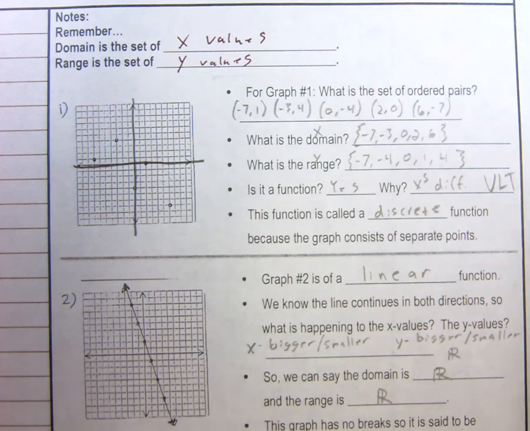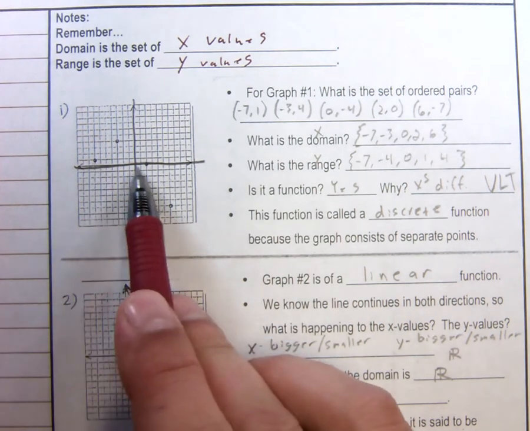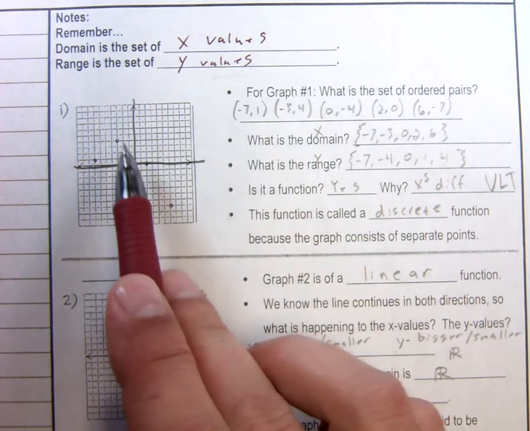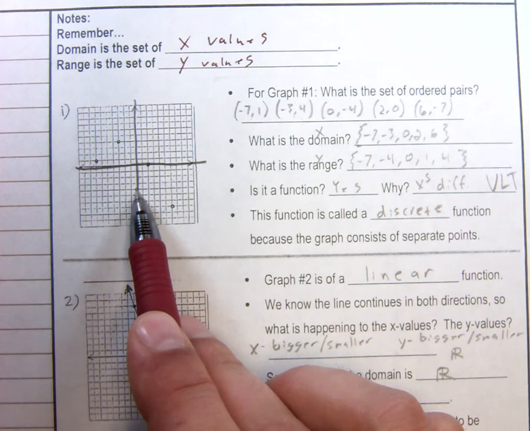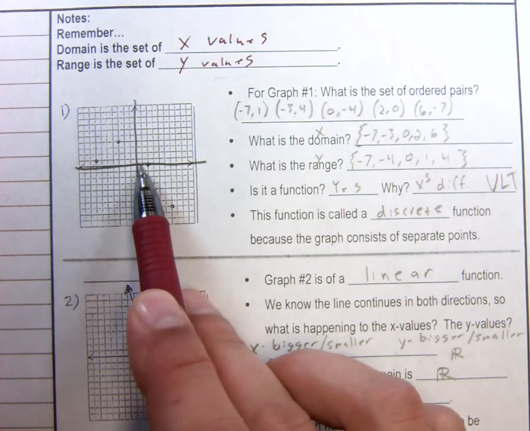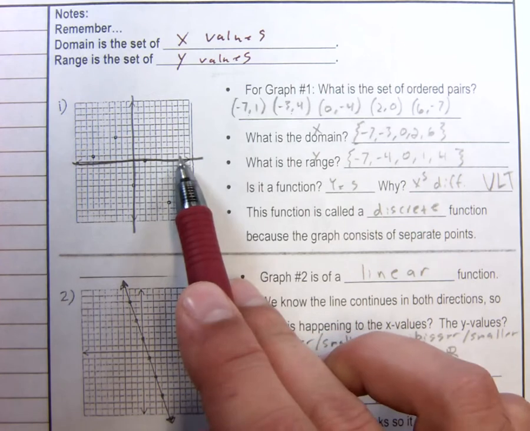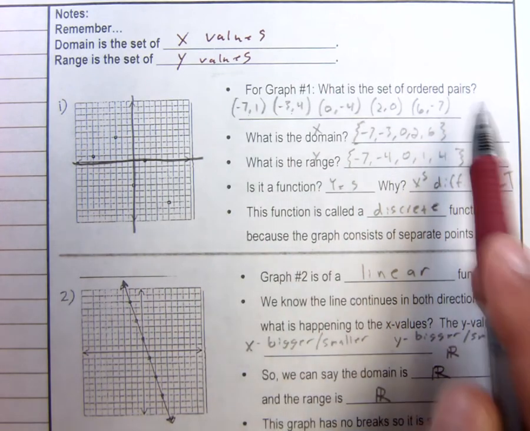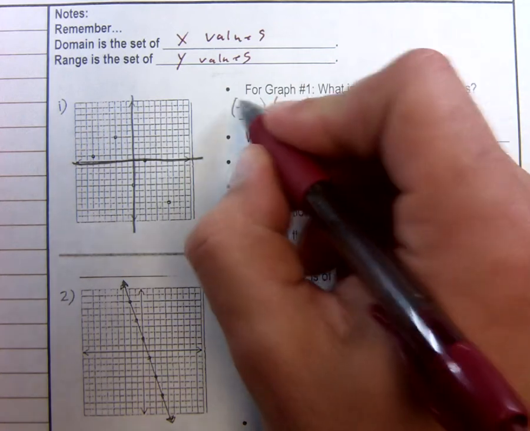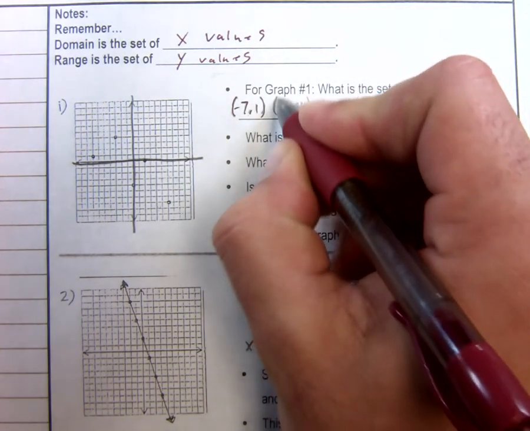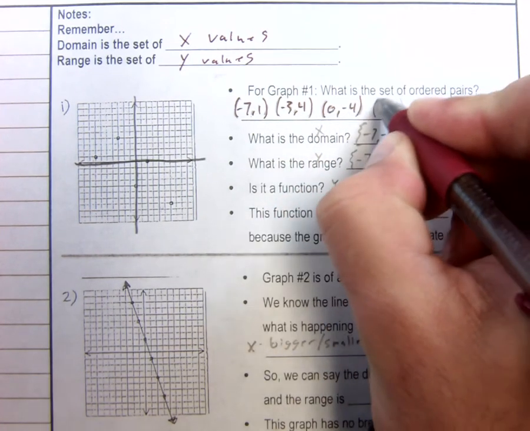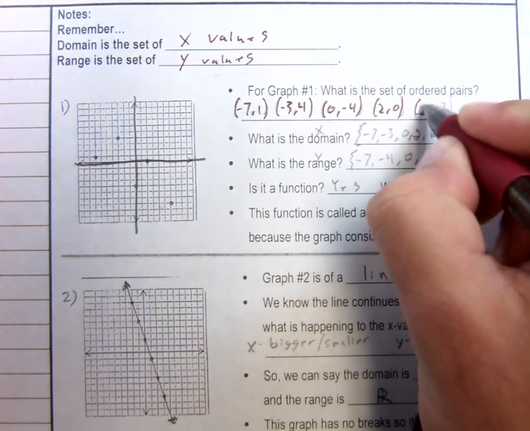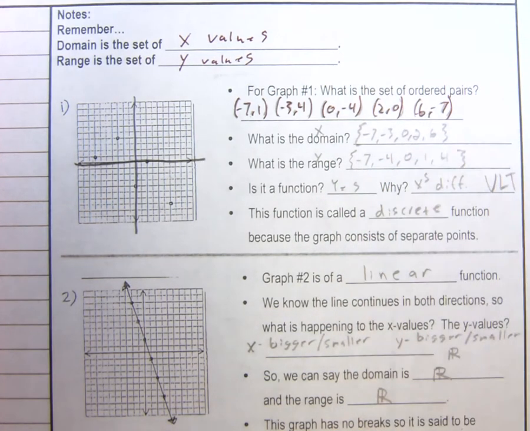Okay, here we go. Graph number 1. What is the set of ordered pairs? So what are the points on here? Okay, this point out here, this is over 7 up 1, so that's negative 7, 1. This is over 3 up 4, so that's negative 3, 4. This point down here is at 0, negative 4, 2, 0. And this one down here is at over 6, down 7. So there's your ordered pairs. And 6, negative 7. Okay, there's our ordered pairs.